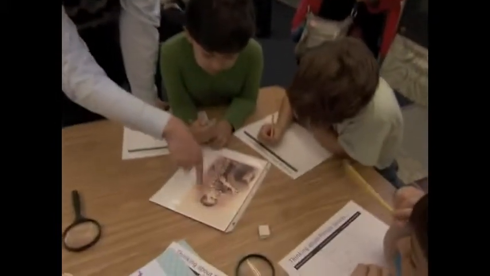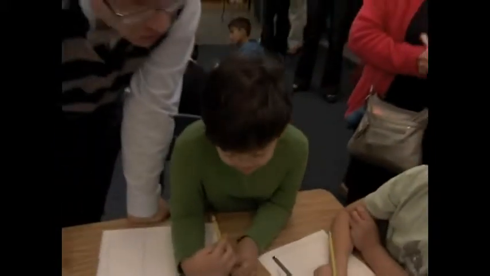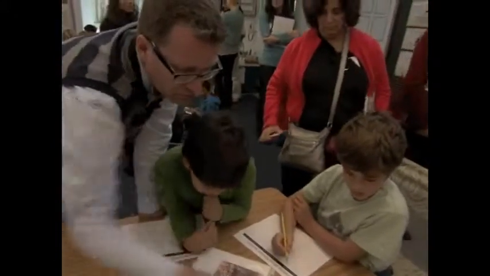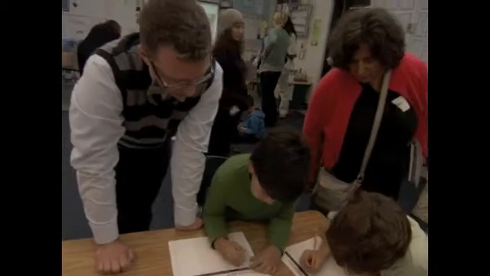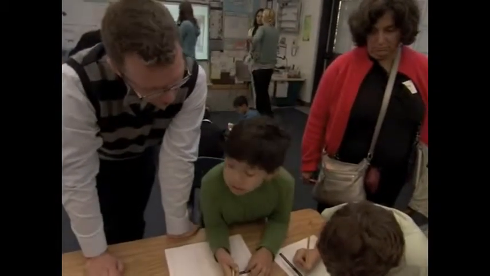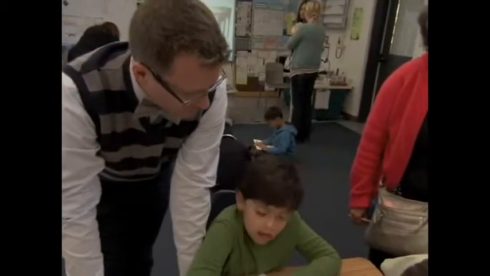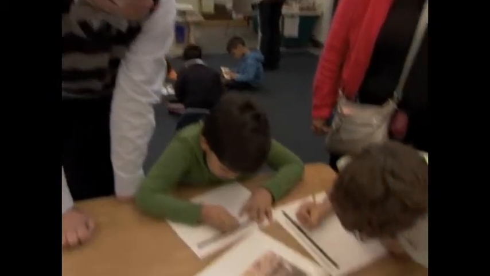Tell me about who this person is. What do you see? Is it a boy or a girl? Girl. So girl, do you have that, and what do you observe? Is she wearing a suit? Is she wearing clothes? Is she wearing a dress? Okay. What do you think you know? Is this today? I think.